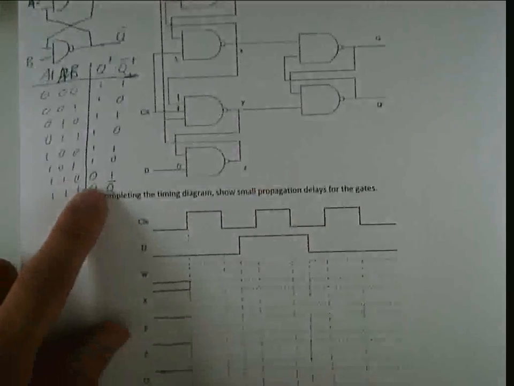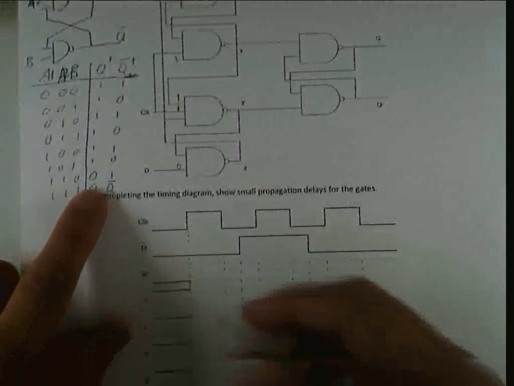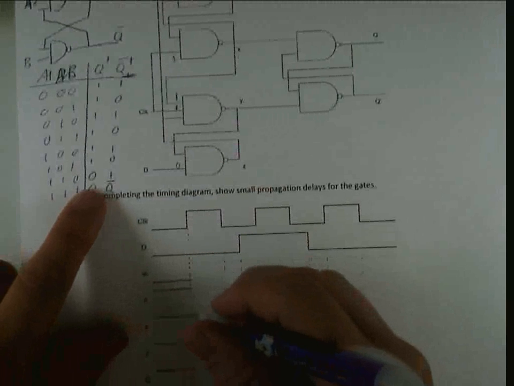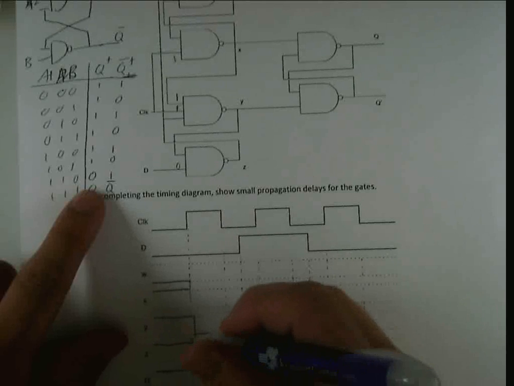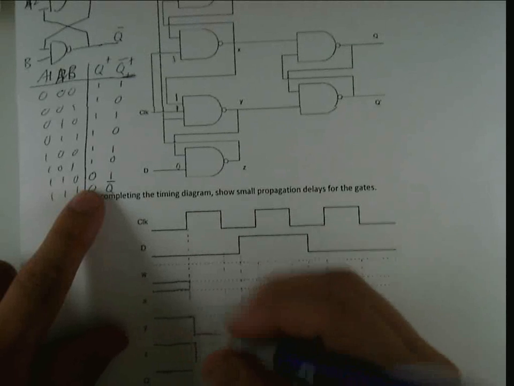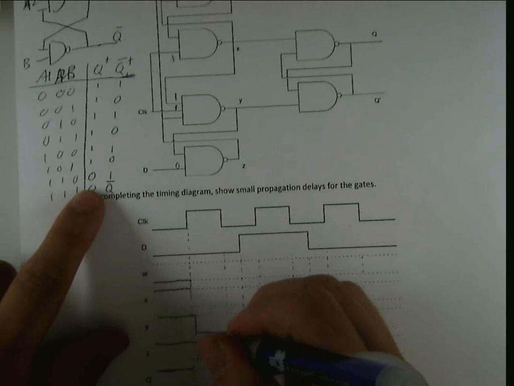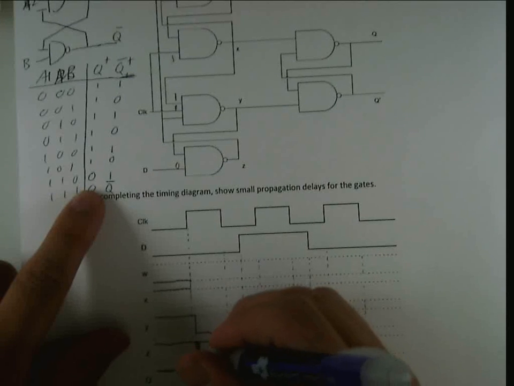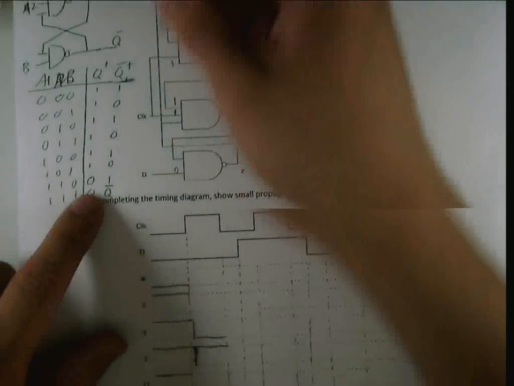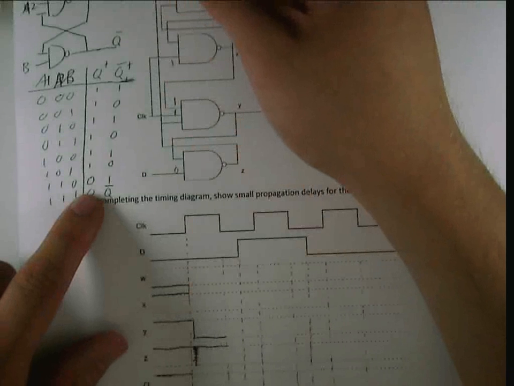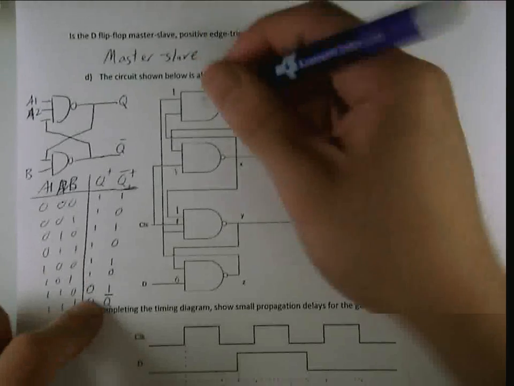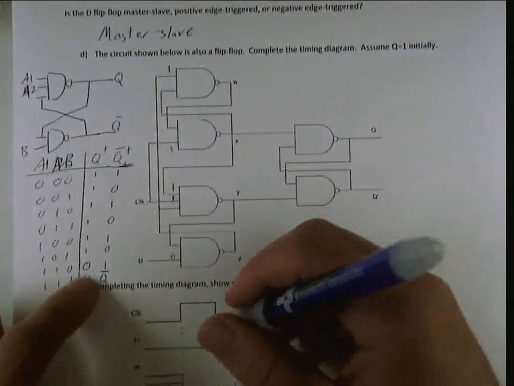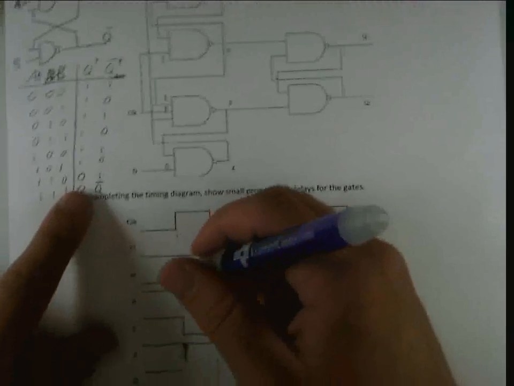Y after a short delay is going to go down to 0, since this is a reset. Z after a short delay is not going to change, so this will stay the same. And now Z is coming up to here as a 1 still. So we've got the 1 and 1, which is also still a hold. So X and W should stay the same.